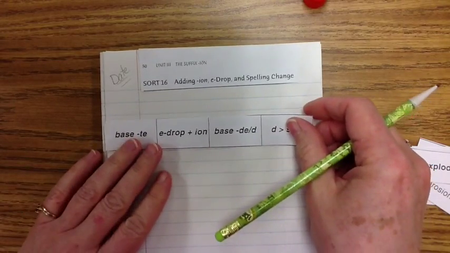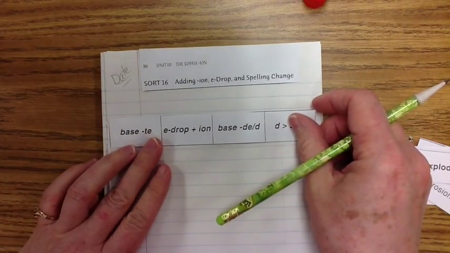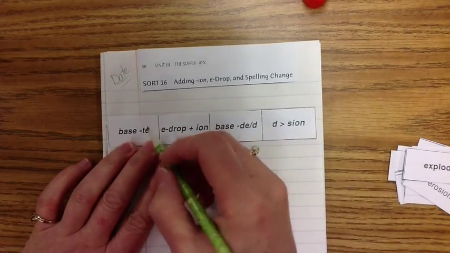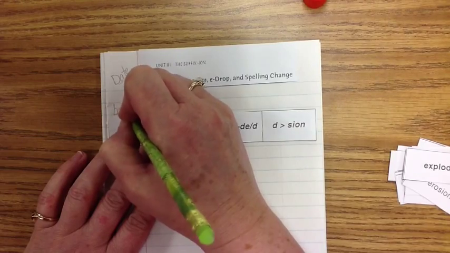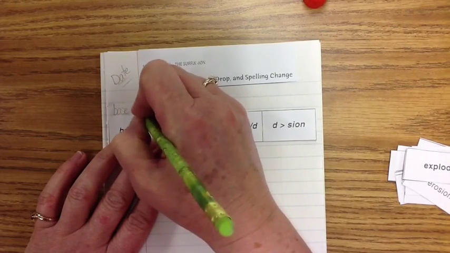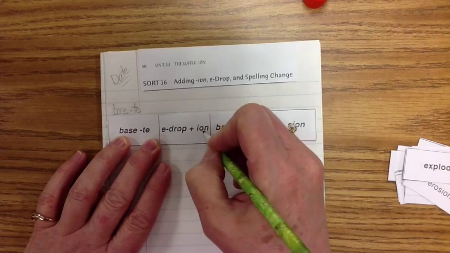Okay, now drop down a line. I'm going to write our exemplars. Base TE. E-drop plus ION.